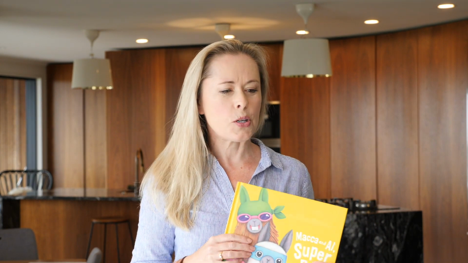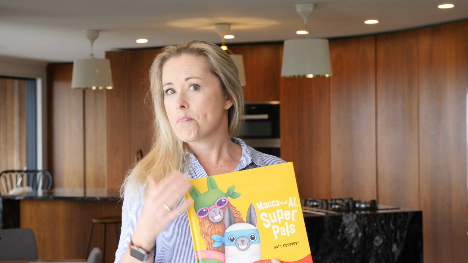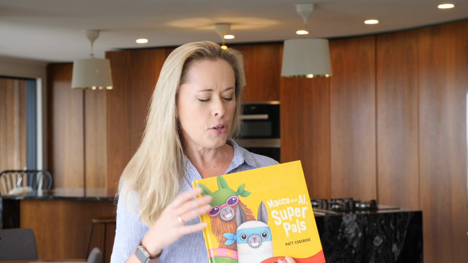Okay, so now your child understands the concept of print. They now need to understand the concept of a word. So we teach children about words many different ways, but here are a few tips to get you started.